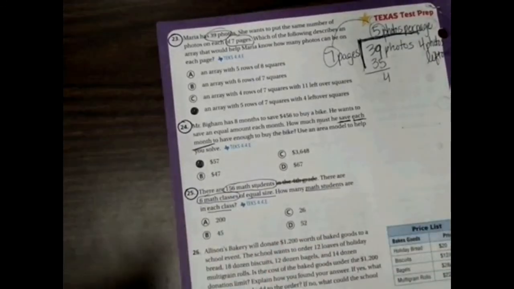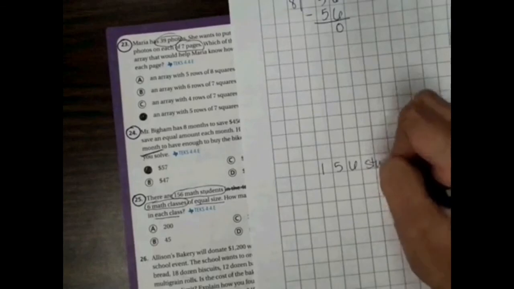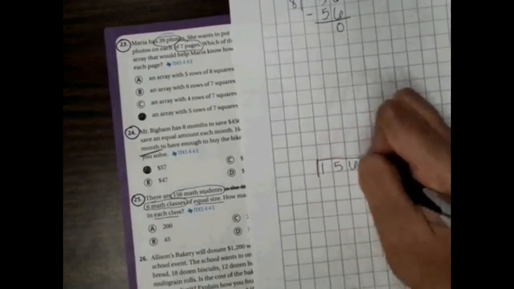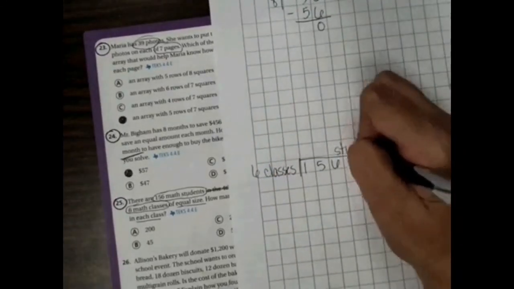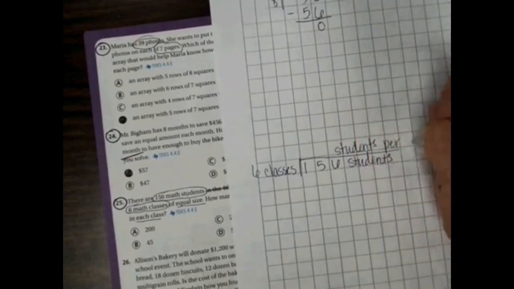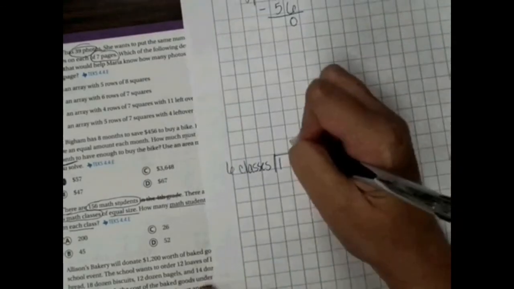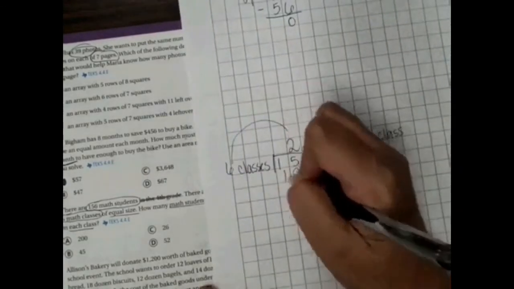6 math classes that are equal size. How many math students in each class? So let's make our division problem match with what the question wants. So here's your 156 students. I'm not even going to write math students, and there are 6 classes. So nothing cancels. So when I solve, it's going to be students per class. And the question says how many math students in each class. So this matches up with what's written in the question. So now I can solve.